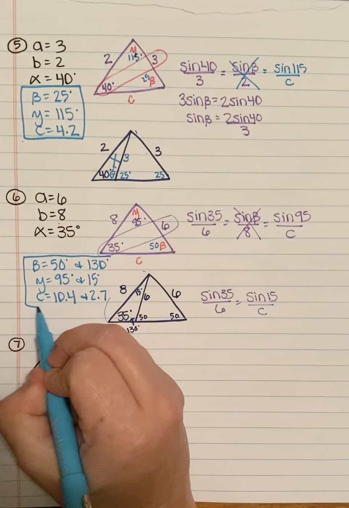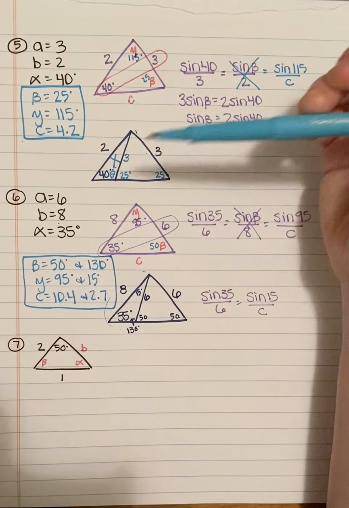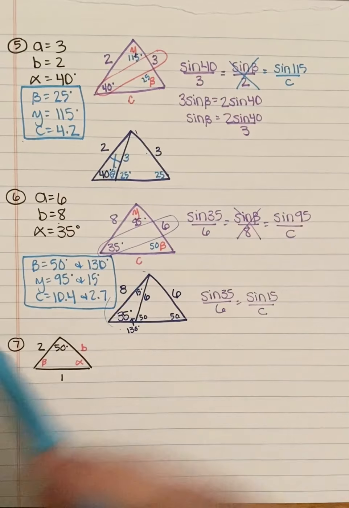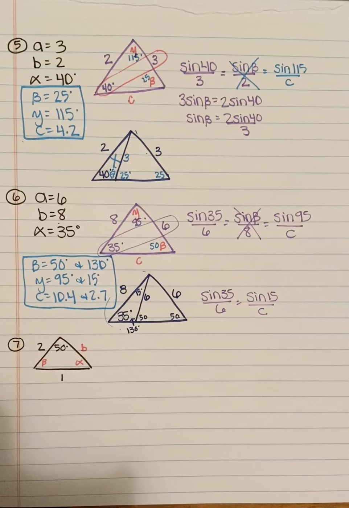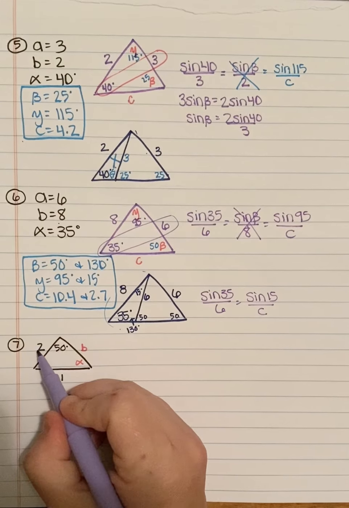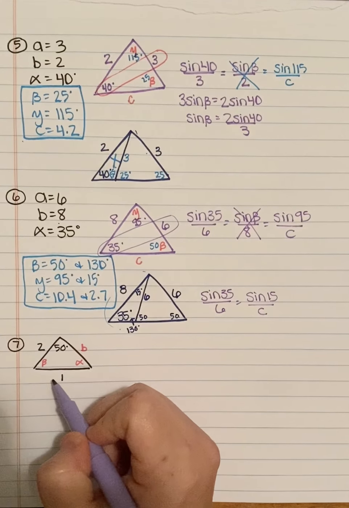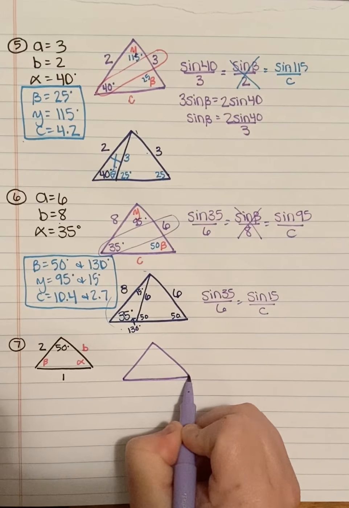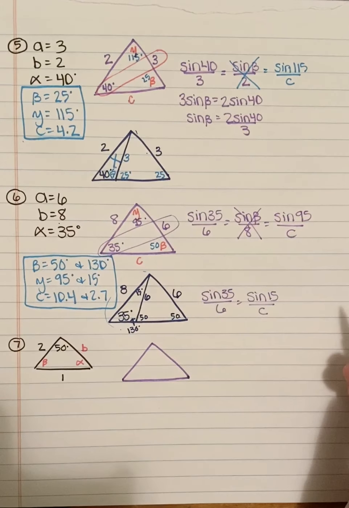So on problem number 6, we had 2 triangles. Problem number 5 only had 1. Problem number 6 had 2. Now, let's look to see what happens on problem number 7. Now, looking at problem number 7, I've got side, side, angle, or angle, side, side. I don't like the way this one's drawn. So the first thing I'm going to do is redraw this how we talked about drawing 5 and 6.